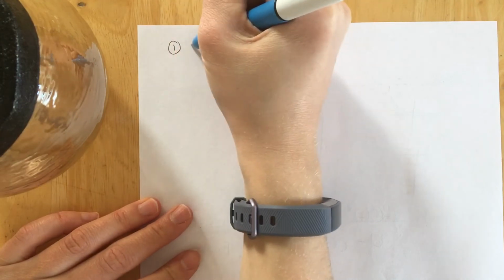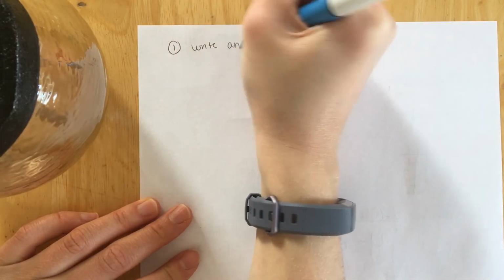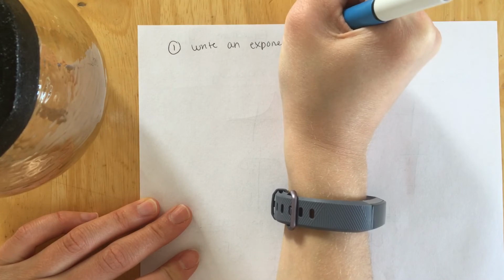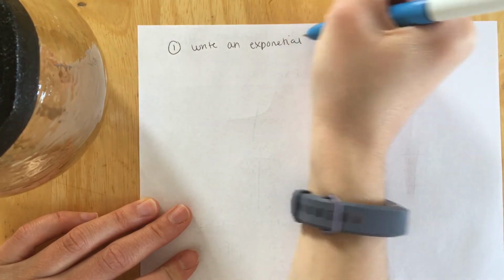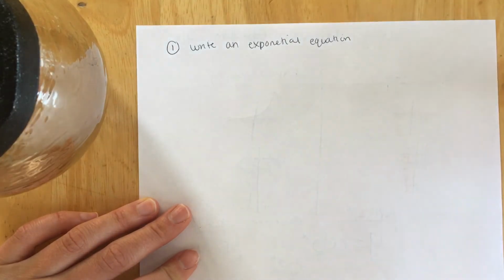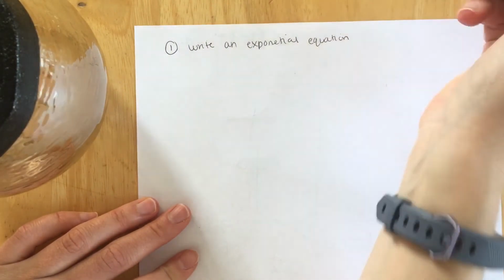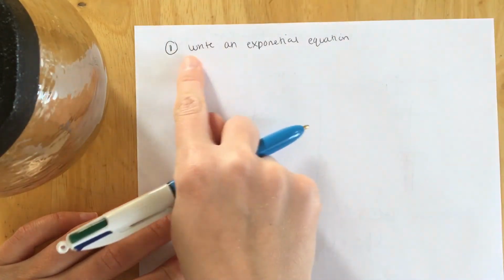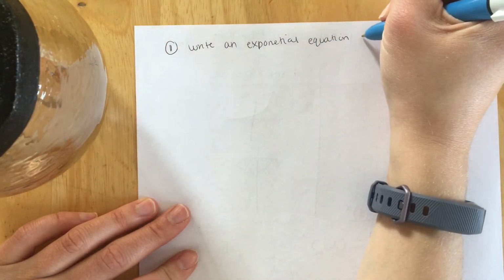And on the back of this page, let's go ahead and write your questions. I only wrote out 2 questions. I was feeling nice today. Okay. So, question 1, I want you to write an exponential equation. You're actually going to be doing this for 1 and 2, so we'll call this 1A and B, I guess. Write an exponential equation for the following.